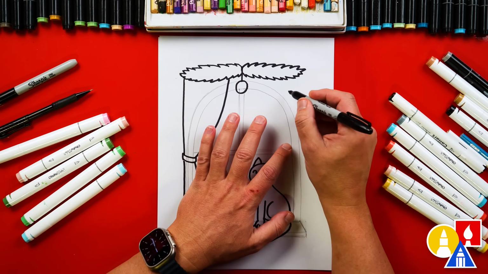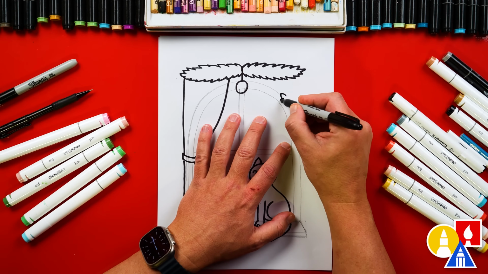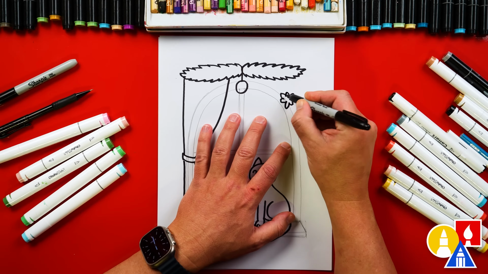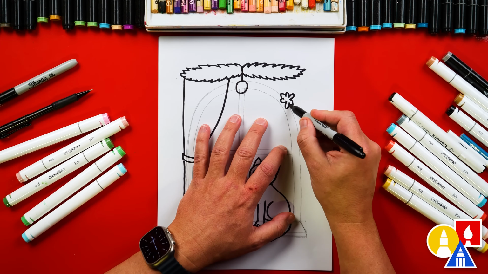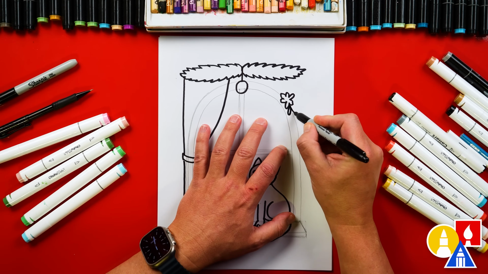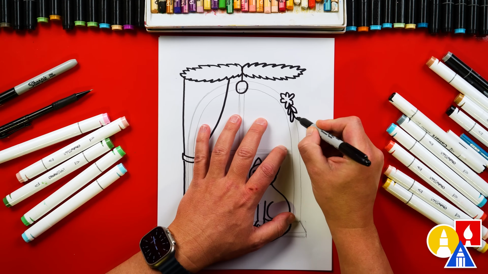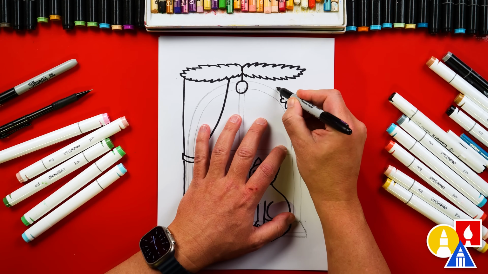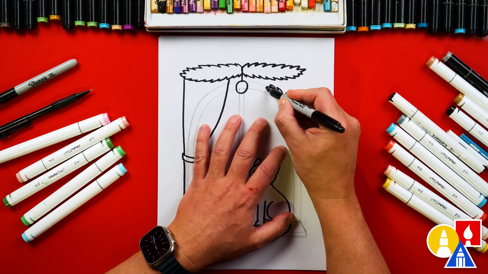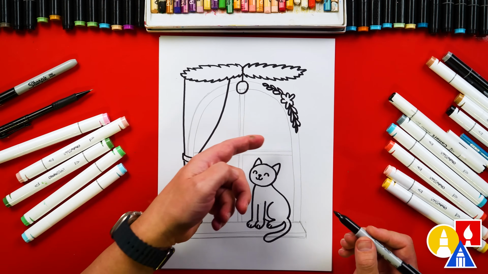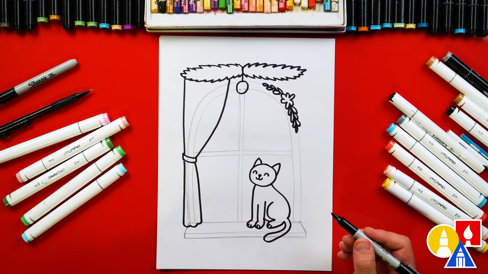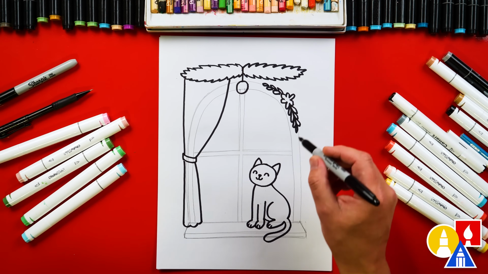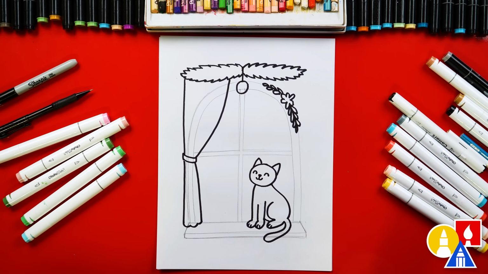Okay, now maybe on this side, we could just draw a little flower, Christmas flower, and maybe some leaves coming down from it. And I'm going to draw some leaves coming up this way. So you can change your drawings. You don't have to add this. You can add something else, maybe holly or some mistletoe. That would be really cool.